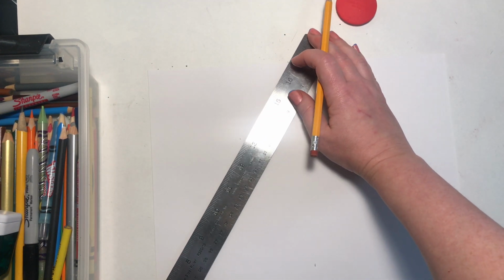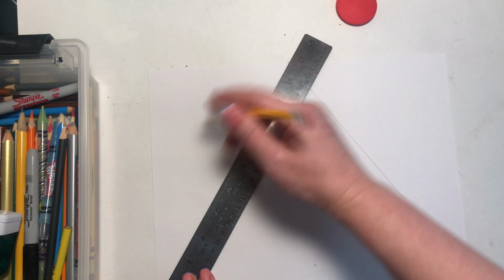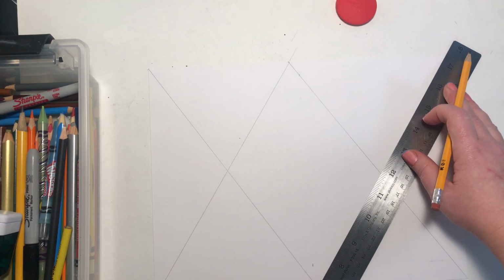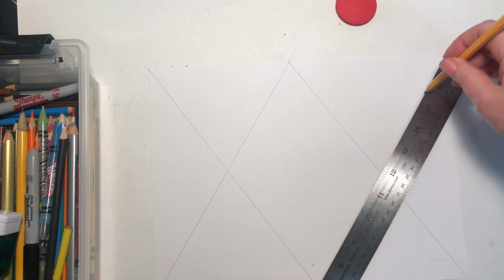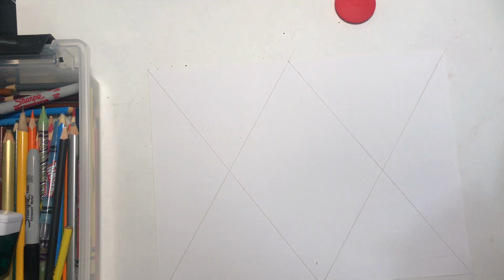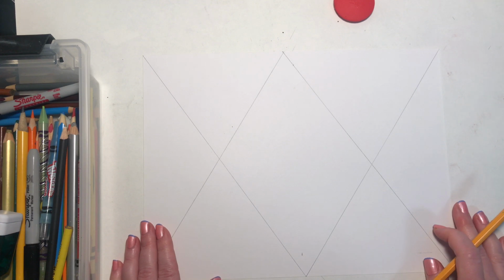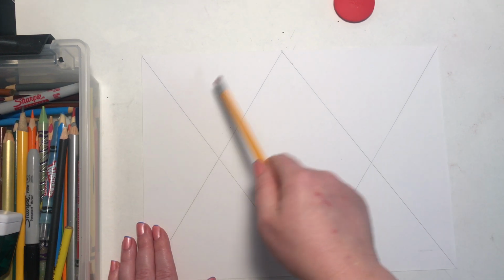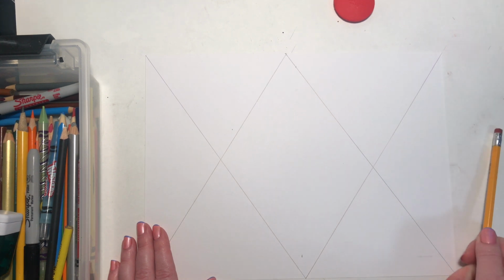And I'm going to connect this part over here. One more over here. So what we got here, we got 7 areas that we can fill with our elements of art.